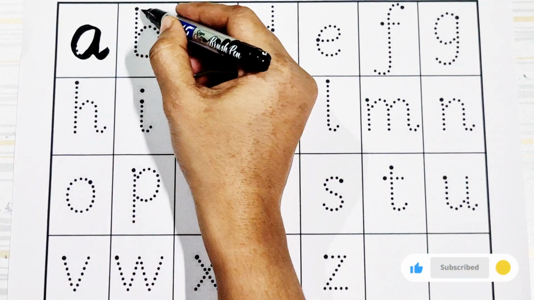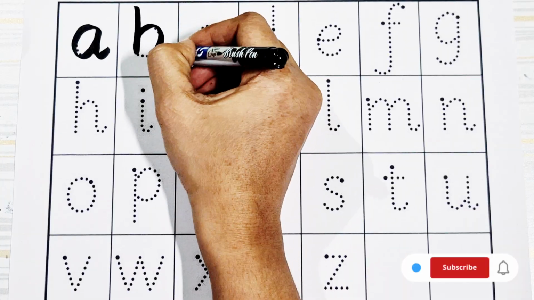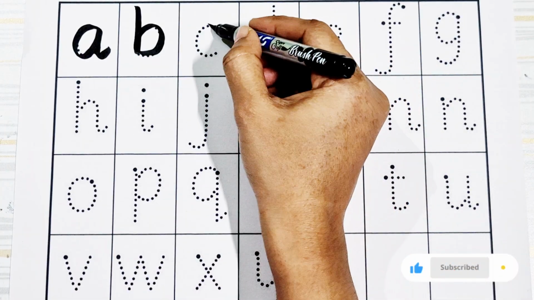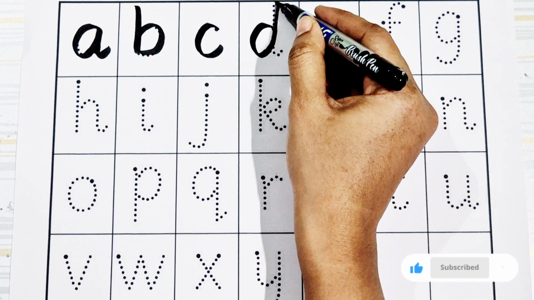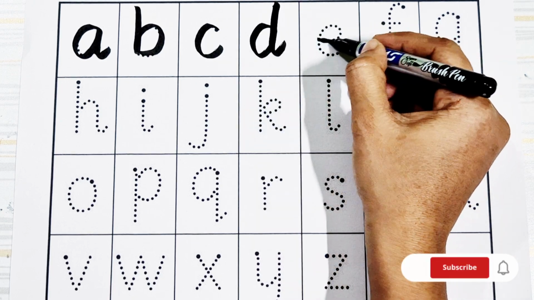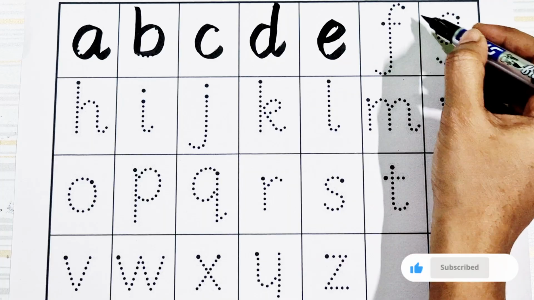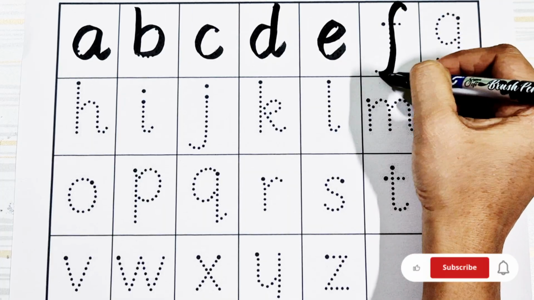A for asparagus. B for balloon. C for caterpillar. D for dog. E for elephant. F for fish.